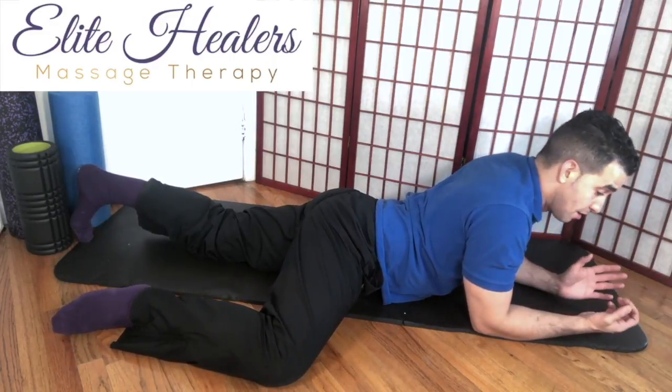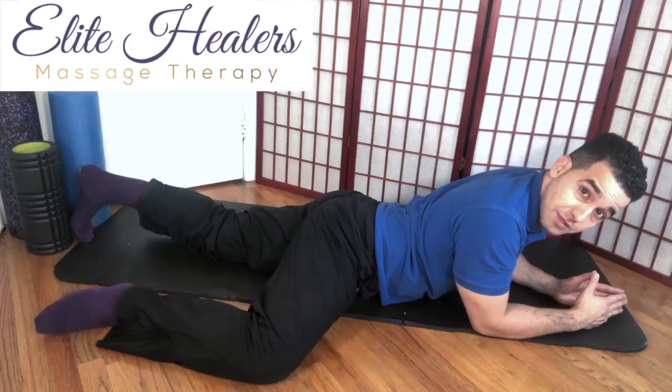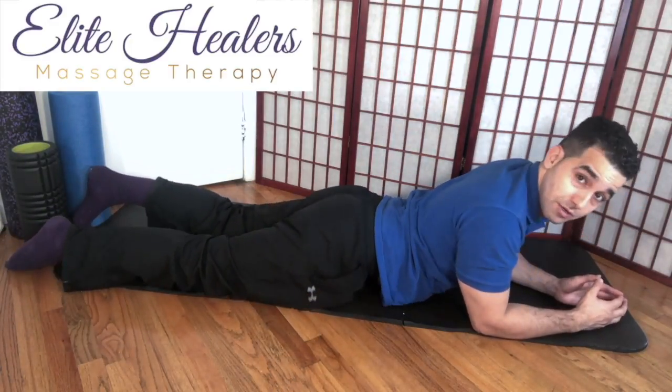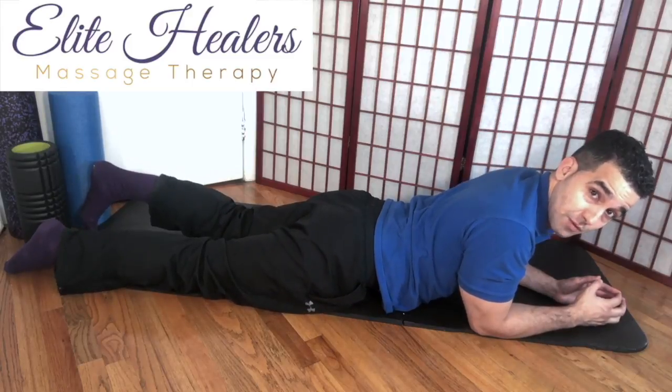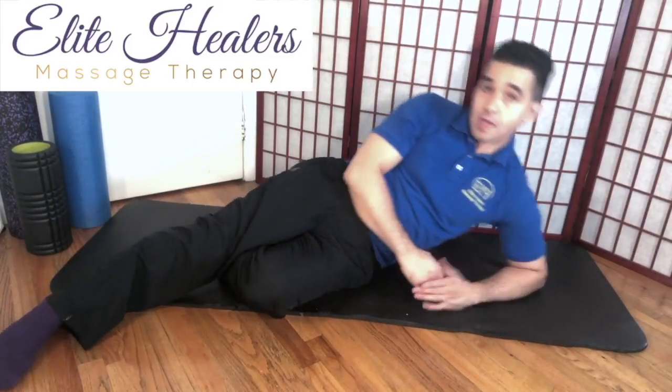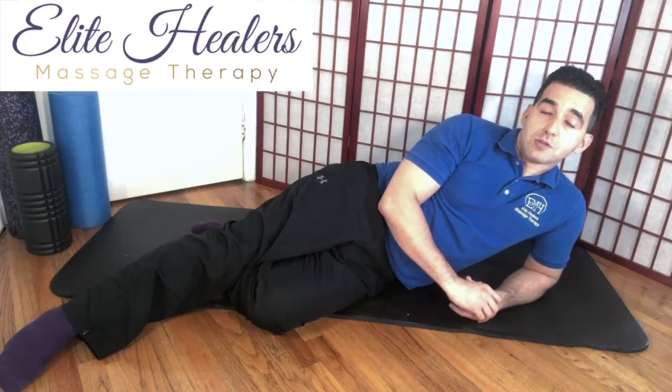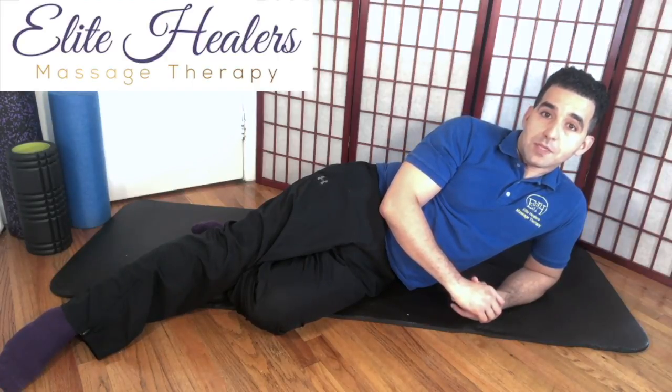Then when you're done, rotate your torso back to starting position. Then bring your leg back into starting position so you can shift your weight. Then you'll shift your weight, you do it on the other side. And once you're done, you'll have stretched those muscles by using your body in a laying down position.